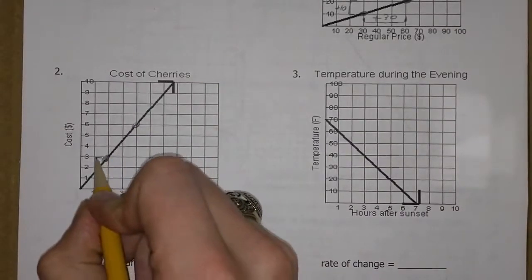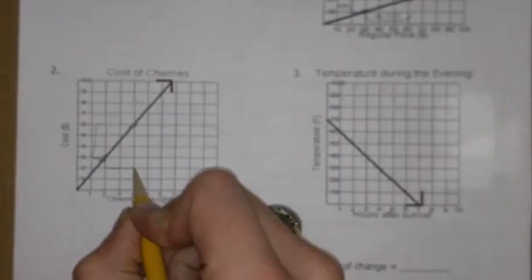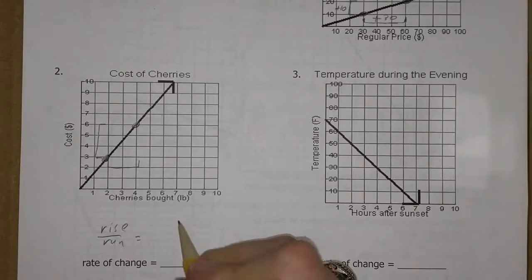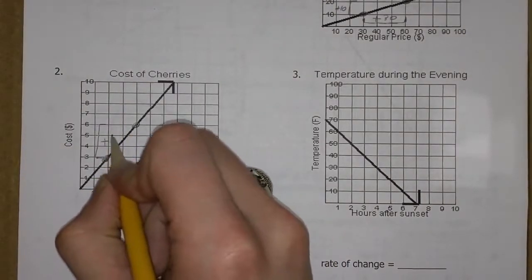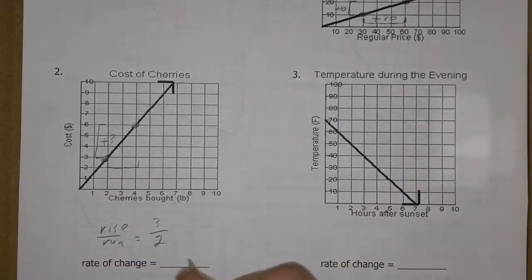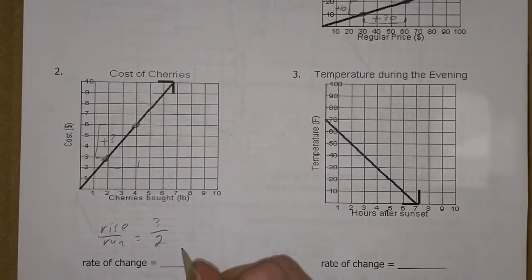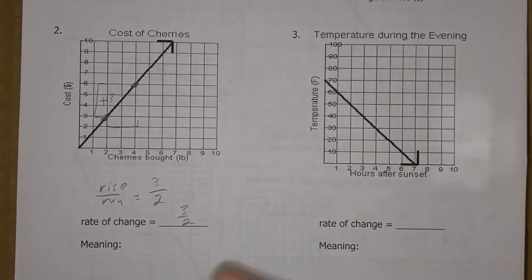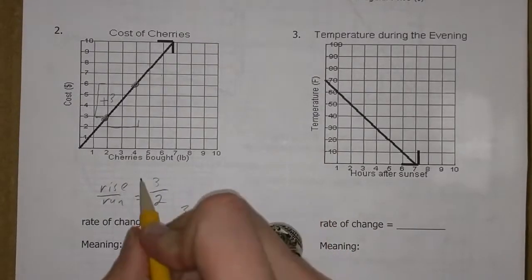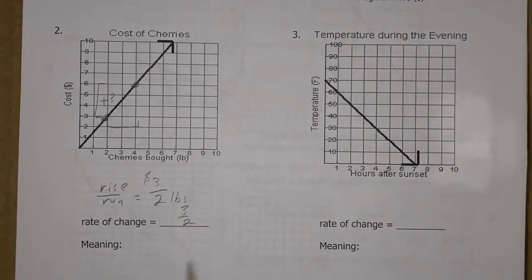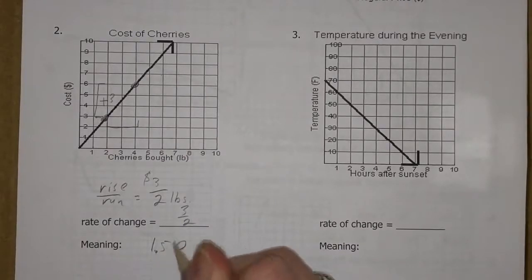For the rate of change, we need to look at the rise over the run. The rise goes from 3 to 6, so that's up by 3. And the run is from 2 to 4, so that's 2. Usually I like these in improper fractions, so I can say that is 3 over 2. When I get to the meaning, I get $3 per 2 pounds, which when you figure that out is $1.50, so 3 over 2 is 1.5.